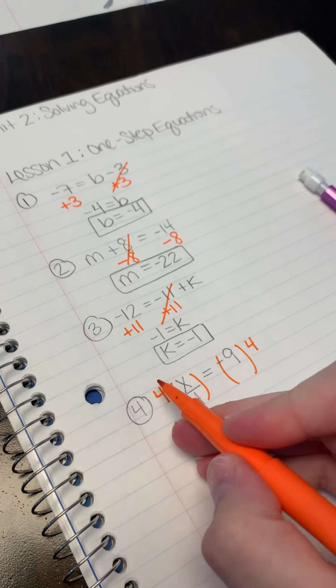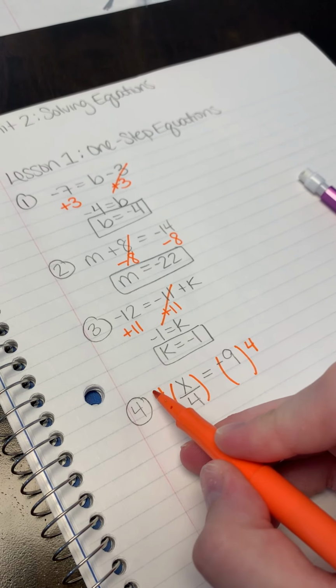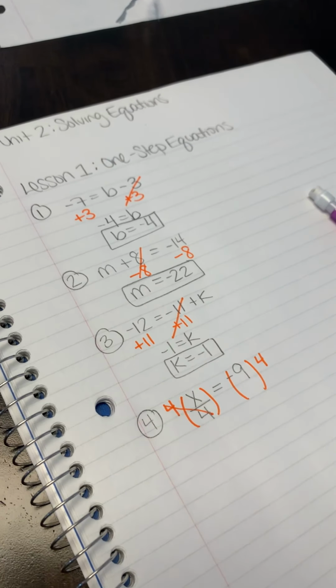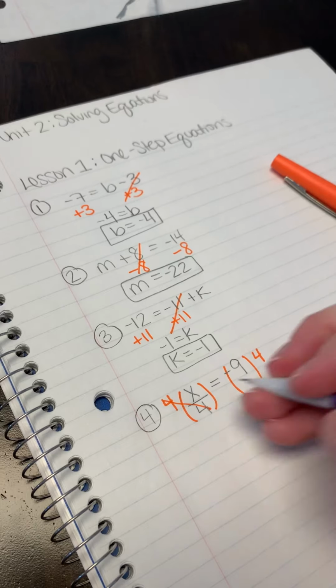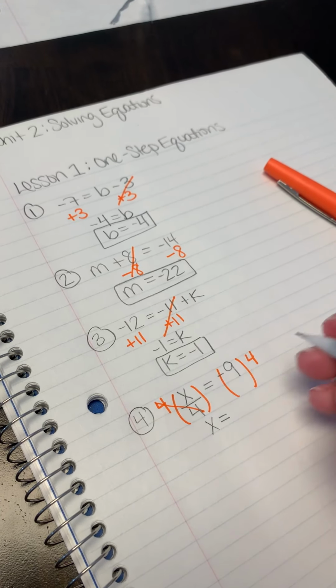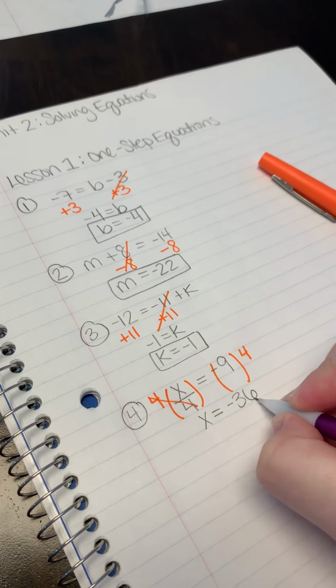Now on the left side, when we multiply by 4, this 4 and this 4 will cancel because 4 divided by 4 is 1. So we're left with just x. On the right side, negative 9 times 4 is negative 36.